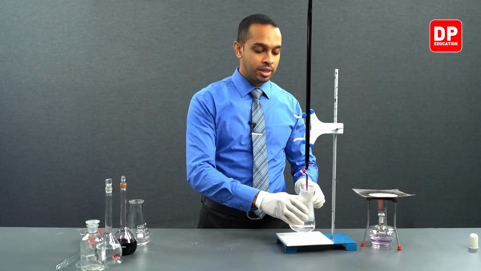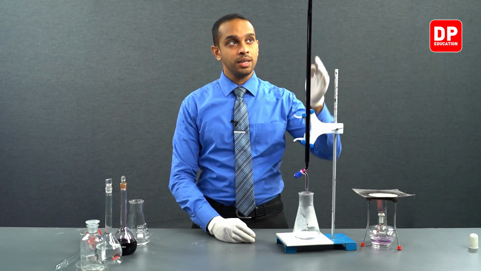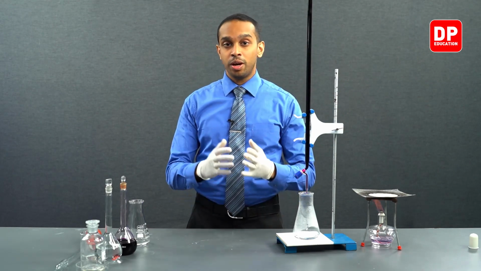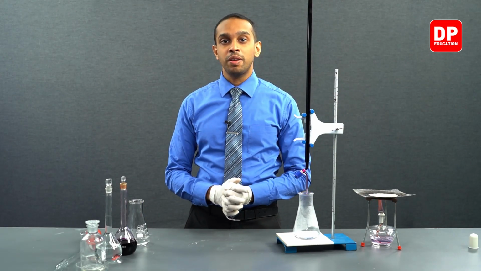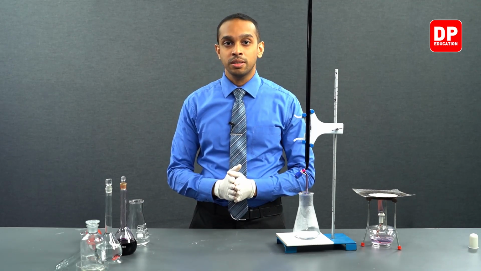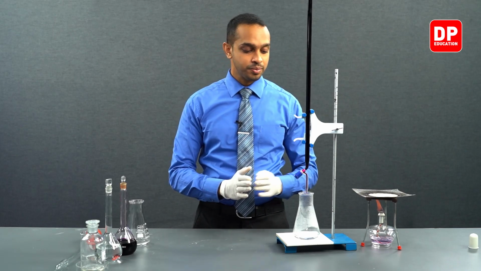And as you can see here, we have filled our burette again up to the 0 point, so that when we are doing our titration, we will have enough and more potassium permanganate to carry out our titration.